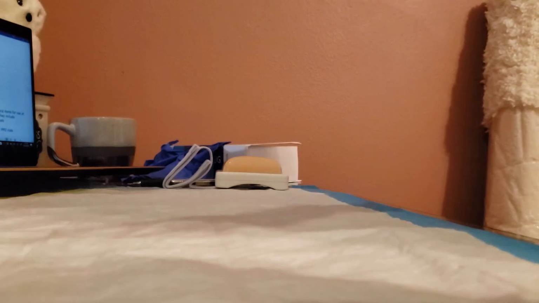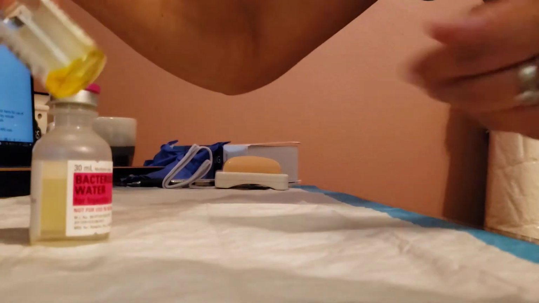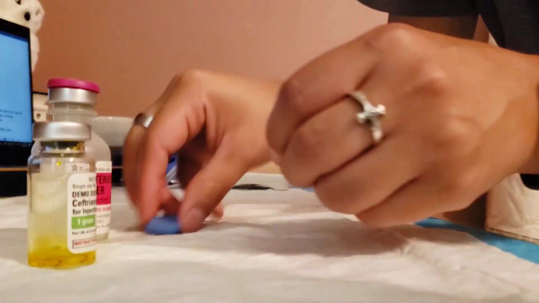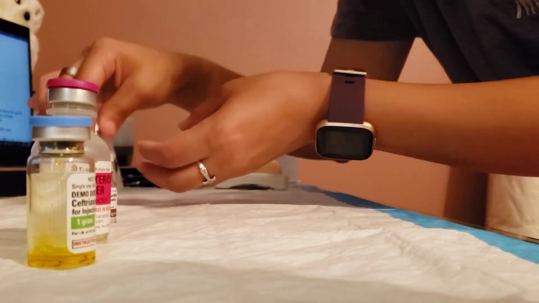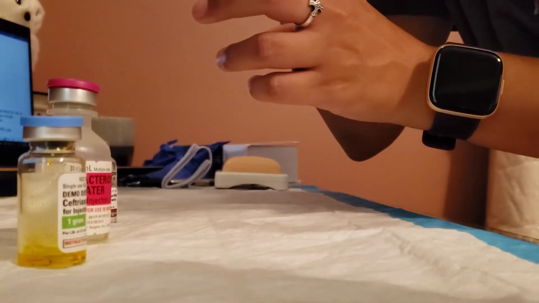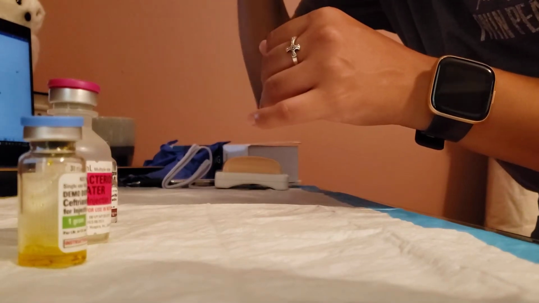Alright, so we're going to go ahead and pull out my meds. I'm going to need ceftriaxone, my sterile water, my tuberculin, and my NPH and regular insulin. I'm going to look at all of my vials and make sure that they're not expired, and they're not. Everything looks good. So I'm going to go back to my order and verify and do any dosage calculations that I need to do.